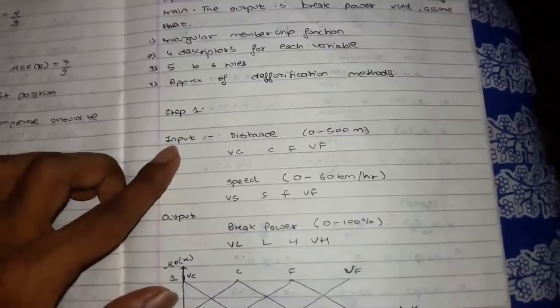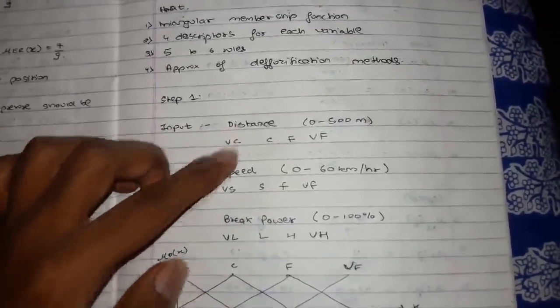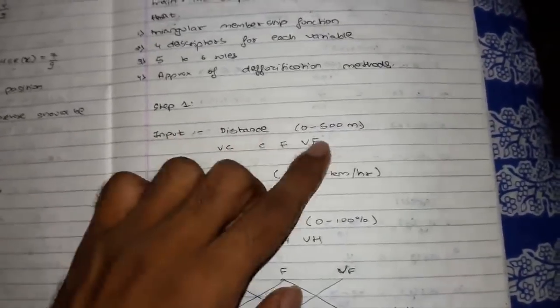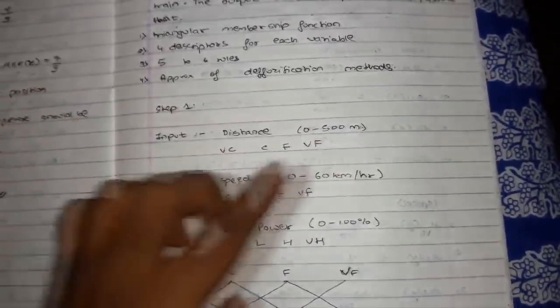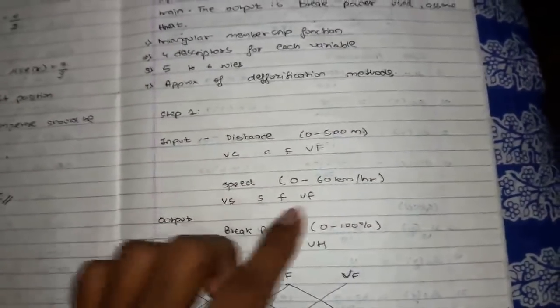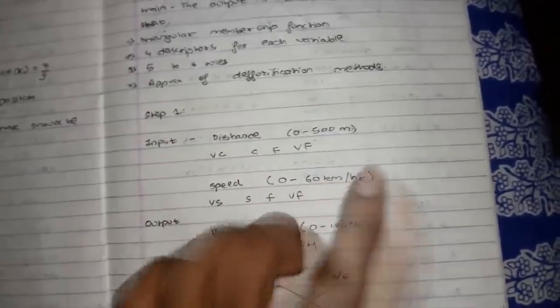So here you identified the inputs, say that was distance and speed. So distance I am taking 0 to 500 meters, the range, and speed I am taking say 0 to 60 kilometers per hour.